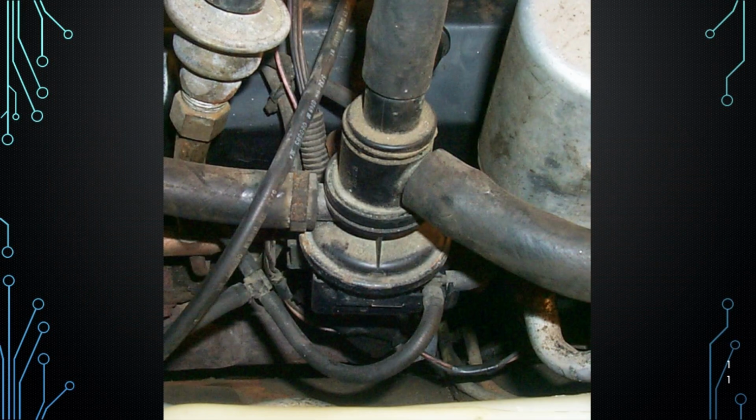Okay, very good. We got that. Let's move on to slide number 11. Okay, in slide number 11, we have a large black device that's in the center of the image, and then coming off of that, there's 3 hoses. And then there's a smaller hose on the bottom. What is that item, and what does it do?